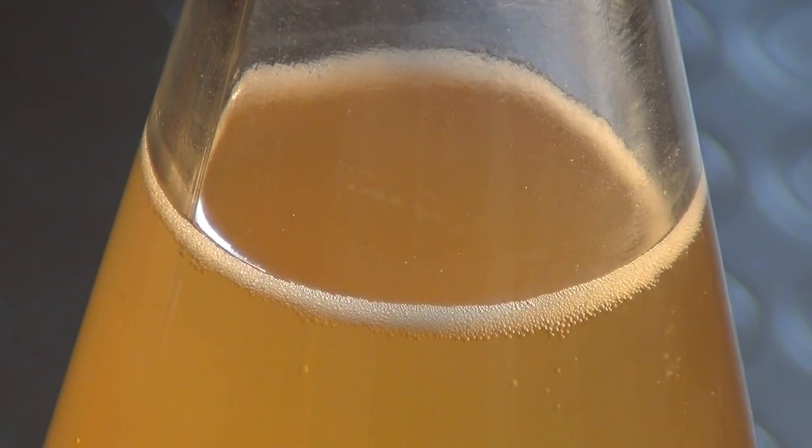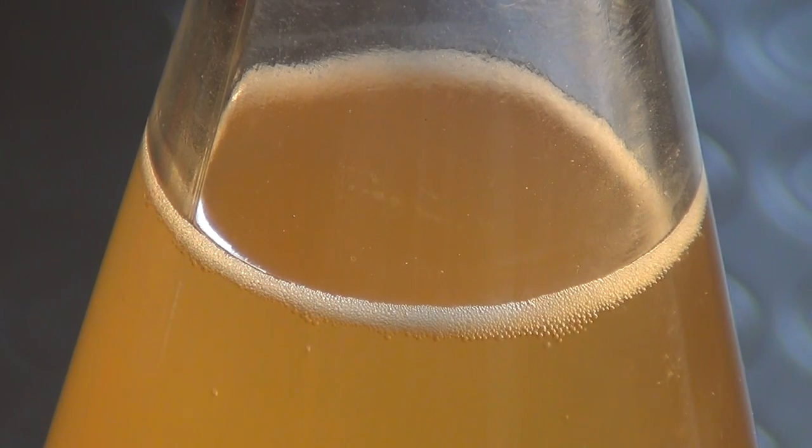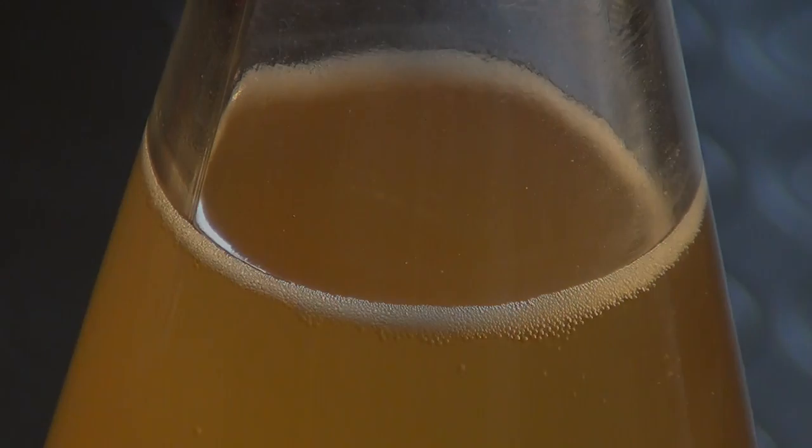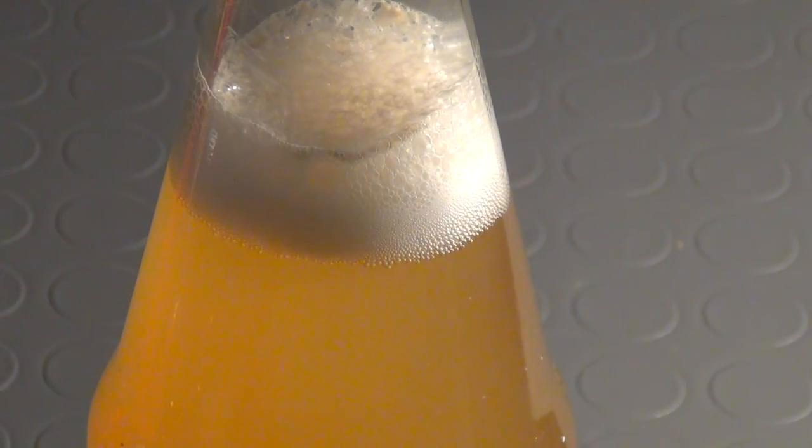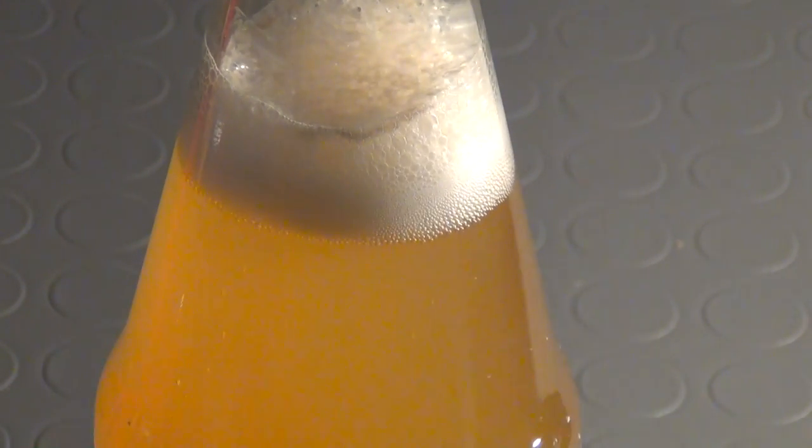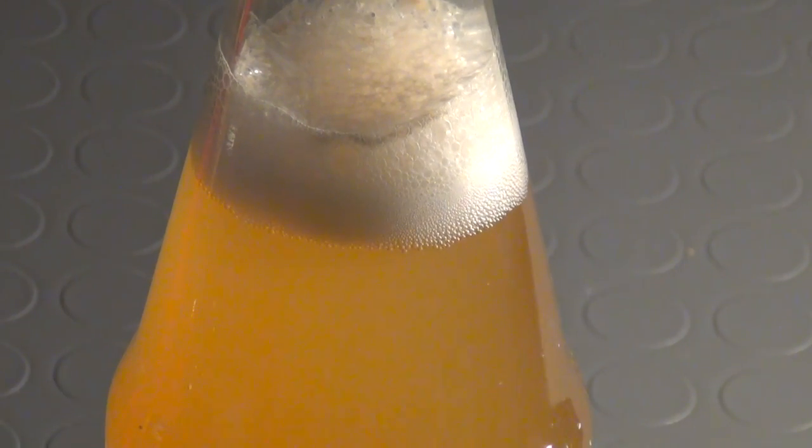After 1 day, you can already see a bit of white foam on the surface. A few carbon dioxide bubbles can be seen rising from the bottom. After 2 days, the fermentation and multiplication process is already in full swing, as can be seen by the foam and the many small CO2 bubbles.